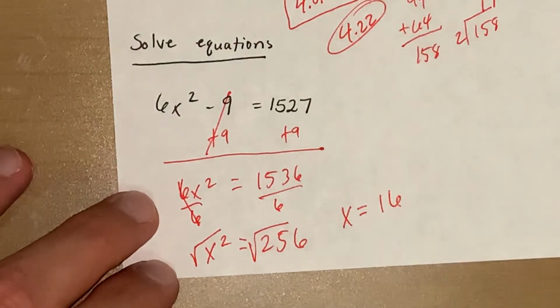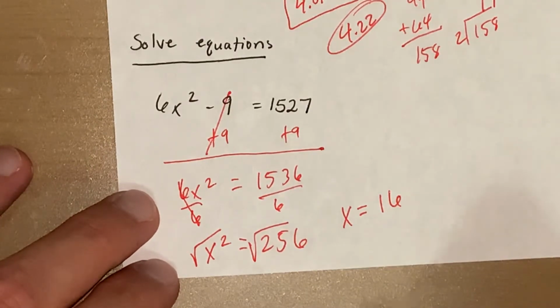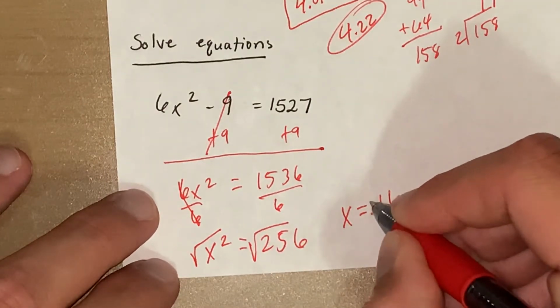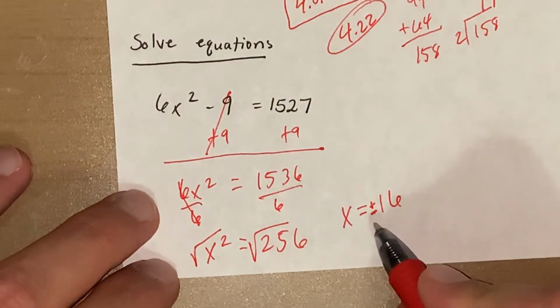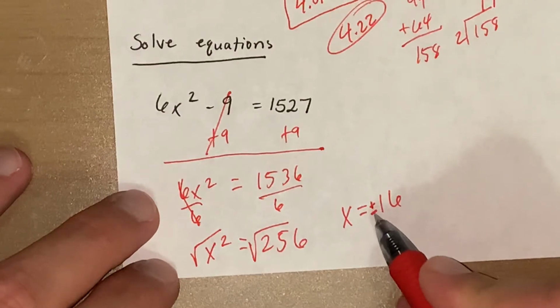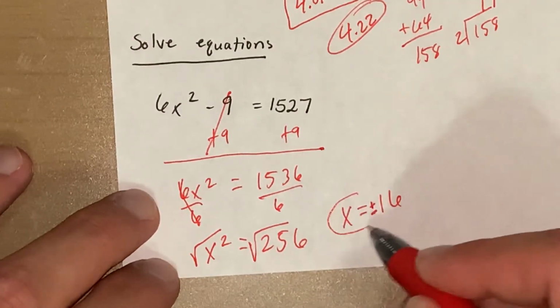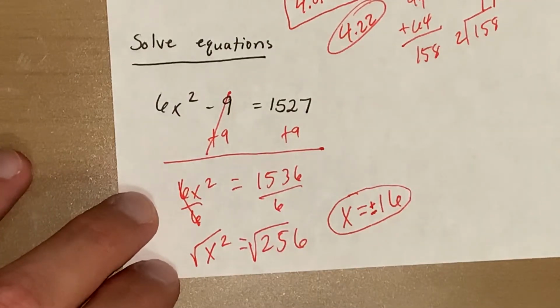Okay. Now we have to actually be careful here because there's actually two answers, positive 16 and negative 16, because we know that 16 times 16 is 256, but also negative 16 times negative 16 would give us a positive 256. So this is kind of how we write that right here. We say x is equal to plus minus 16, or positive and negative 16. That works if we're taking the square root of a number.